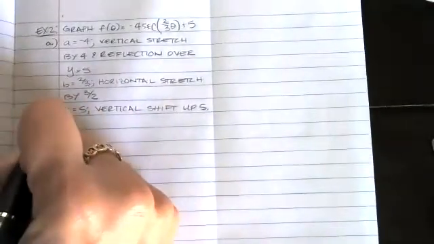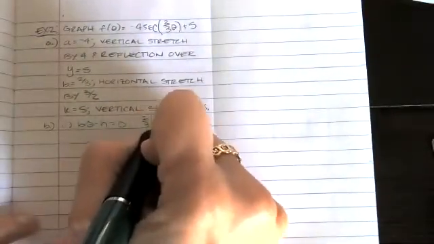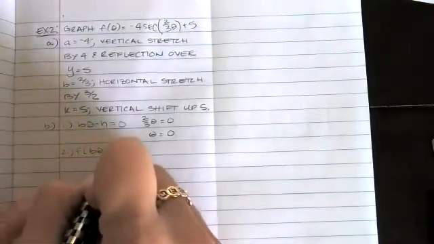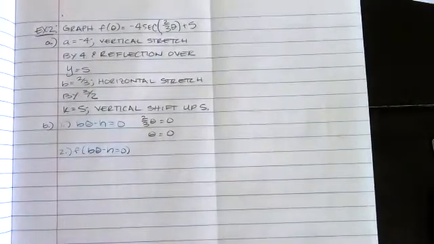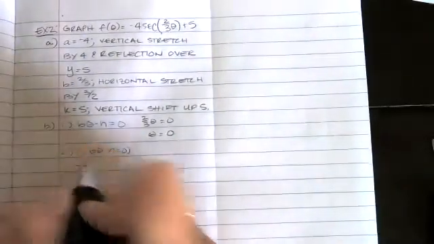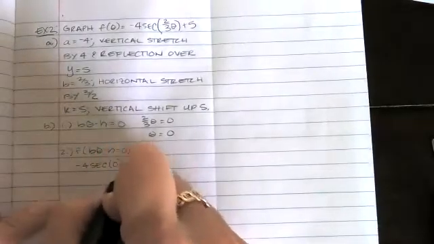Part B, we'll do the graph. So the first step, again, we set b theta minus h equal to 0, which is 2/3 of theta equals 0, which means theta has to be 0. Our second step, when we plug in, I'm going to go slow here, is negative 4 times the secant of 0 plus 5.